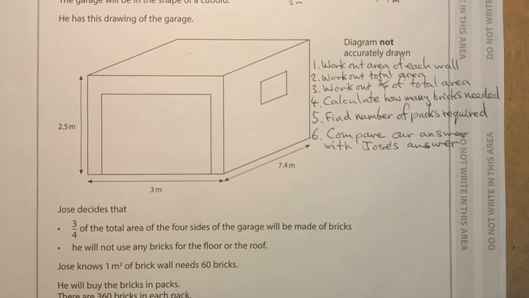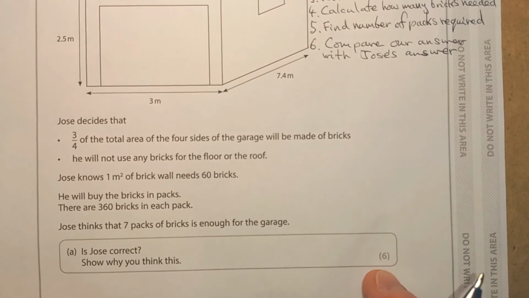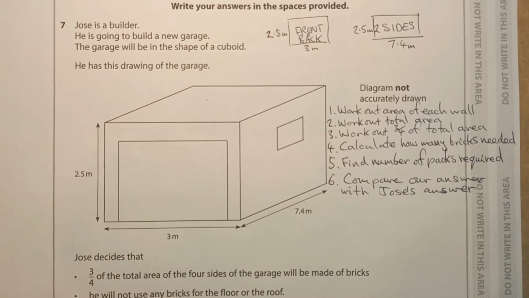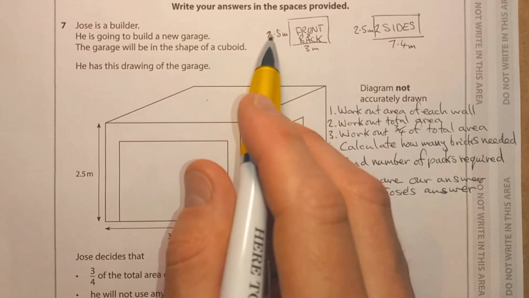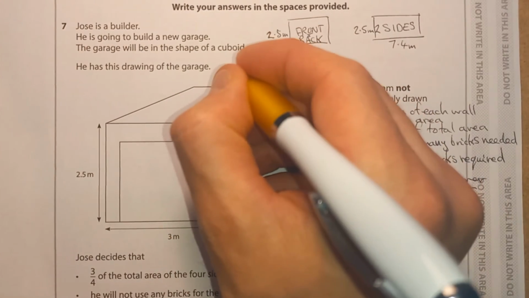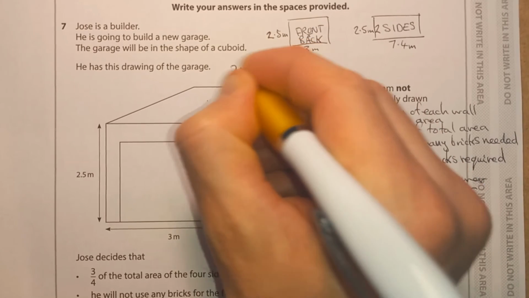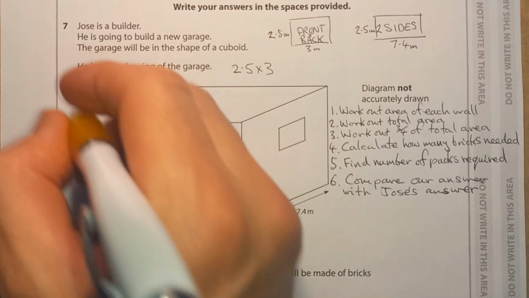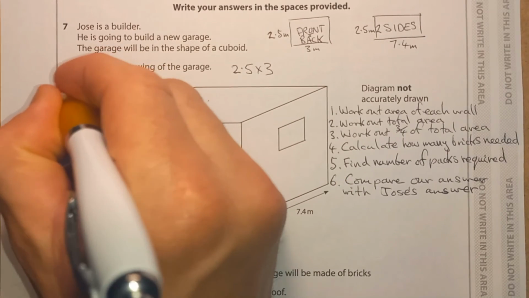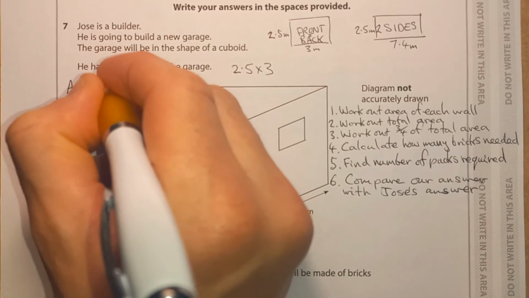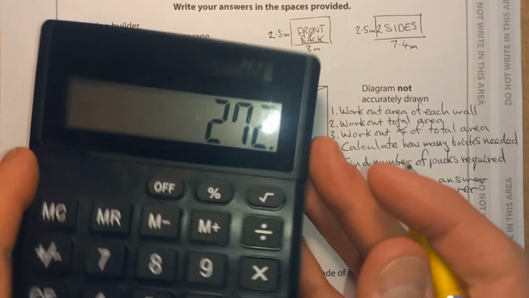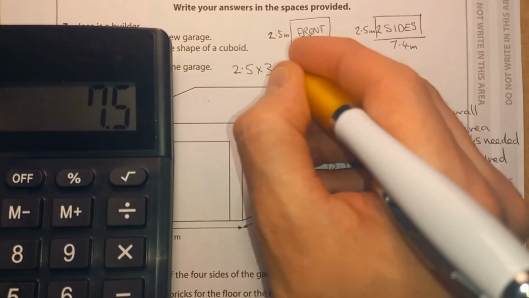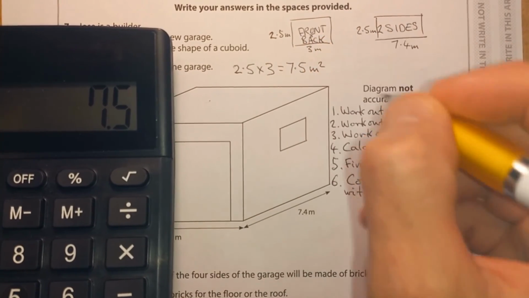Okay, so we've got our 6 steps to go with our 6 marks. So let's do the calculations then. Okay, work out the area of each wall. Well, we said we've got 2.5 meters high by 3 meters. So 2.5 times 3. So for this one, we need to remember that the area of a rectangle, let's put the area, is the length times the width. Okay, so we're going to do 2.5 times 3, which gives us 7.5 meters squared.